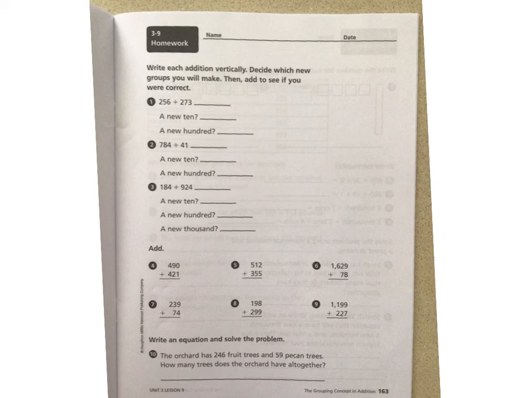Hey friends, today we are doing 3-9 homework and remembering. We're going to be doing some more of the 3-digit addition, and then we're going to be doing a fun little thing after we do the problem, which I know from other years my class has really liked.